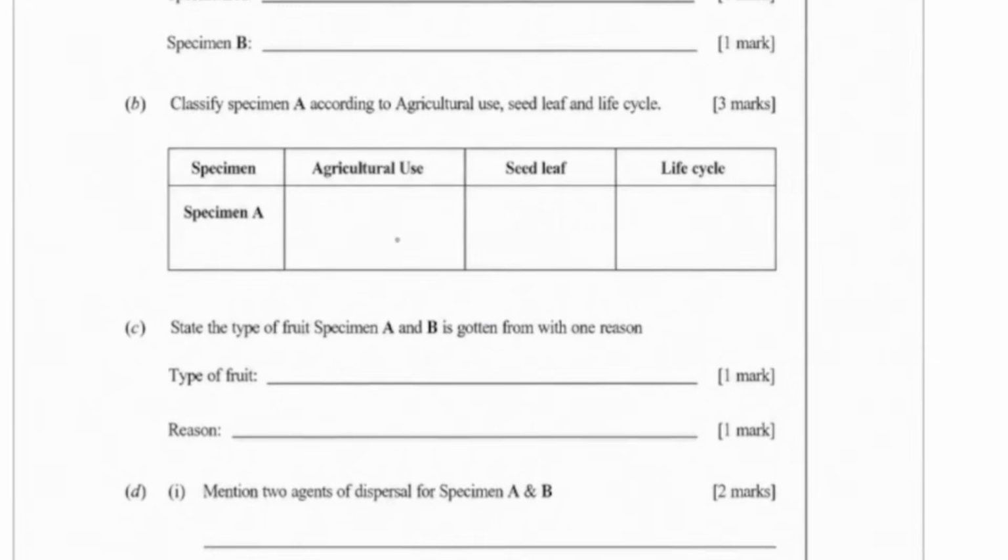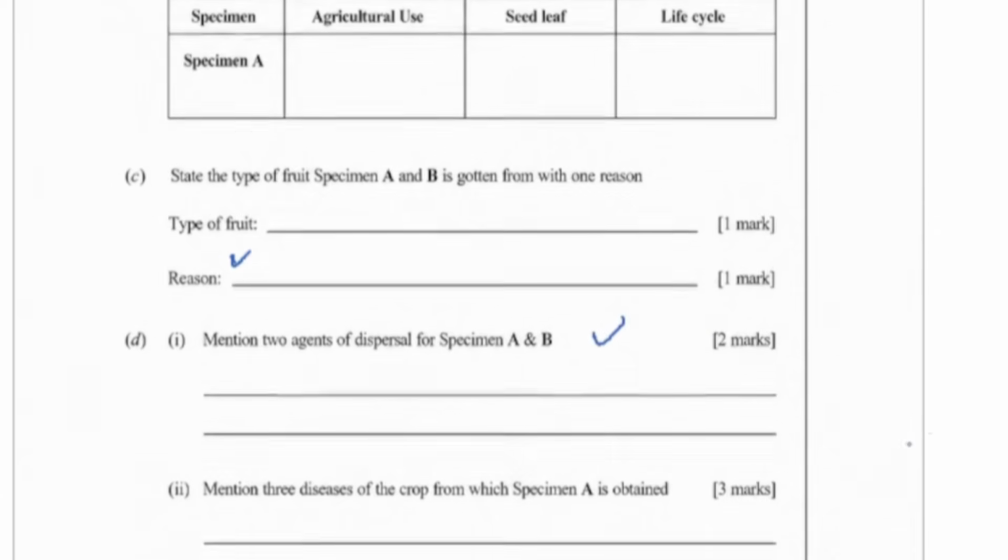So you're asked to identify specimen A and B, and you're asked to classify them agriculturally by seed leaf and by life cycle. You are asked to state the type of fruits you have in specimen A, where specimen A and B is gotten from, and then you're asked to state the reason for the type of fruits you have just mentioned. You are asked to also mention the two agents of dispersal for specimen A and B. And then here you're asked to mention three diseases of the crop from which specimen A is obtained. So having that in mind, let's quickly see a flash of the answers.